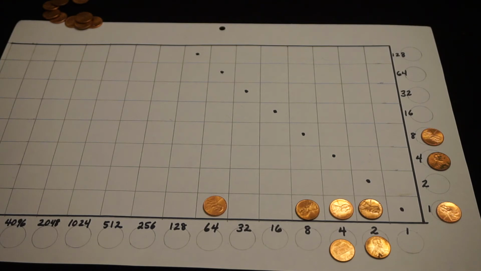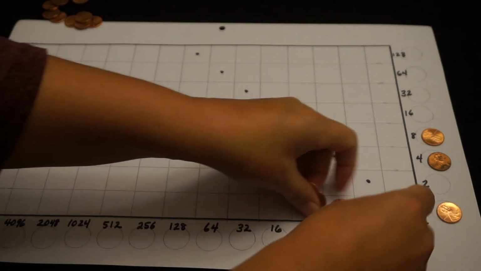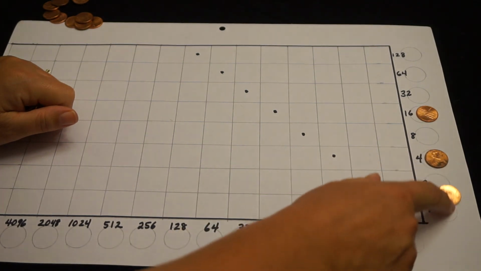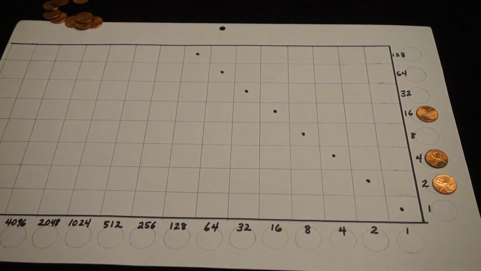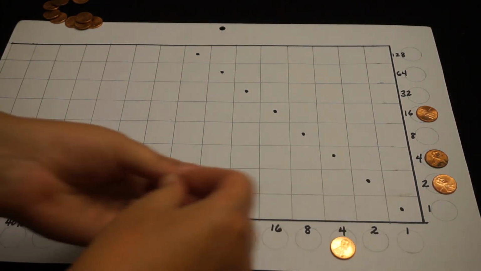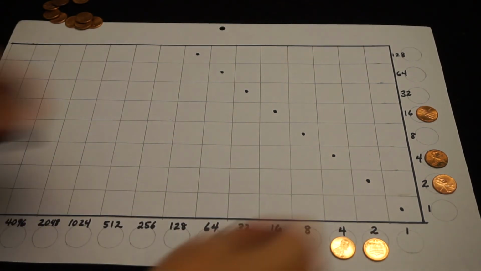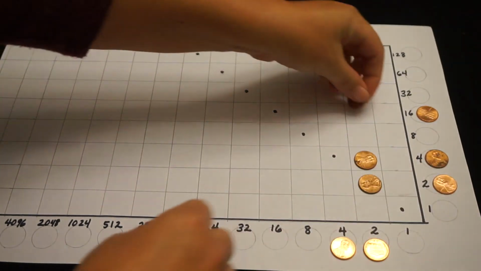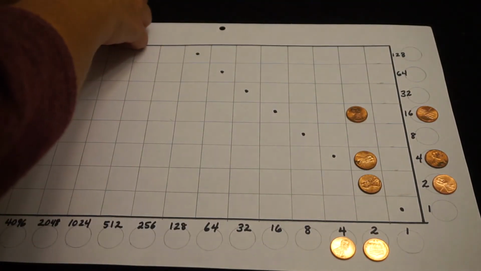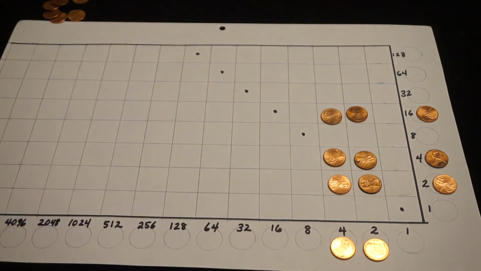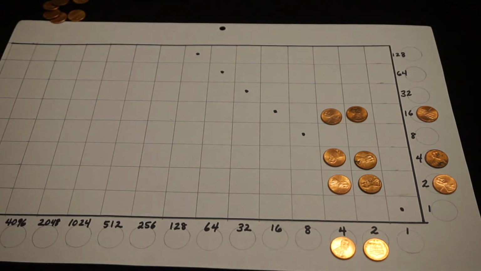Let's do 22 times 6. So let's see, 22. That's going to be a 16, a 4, and a 2. 22. And I want to multiply that by 6. So again, it's very mechanical. We're just going to set this up. Then we're going to drag diagonally down to the left, do whatever regrouping we might need to do, and add up the result to get our answer.